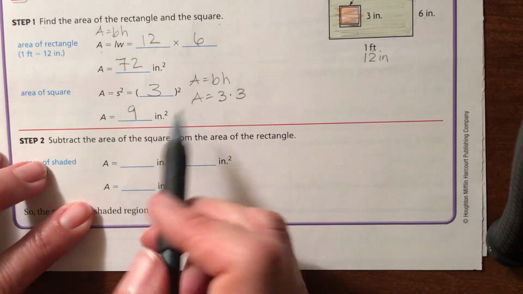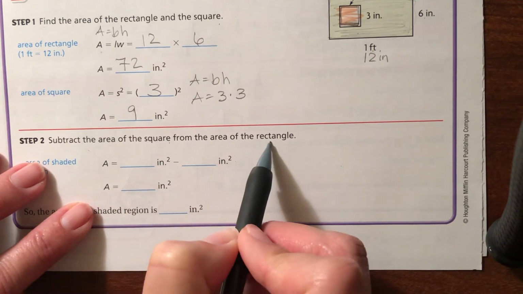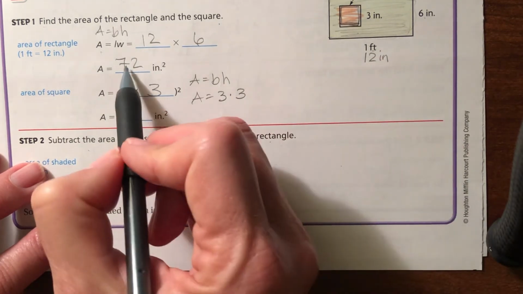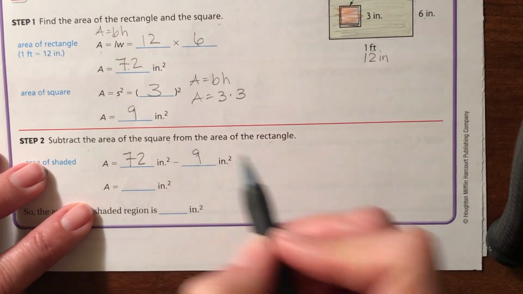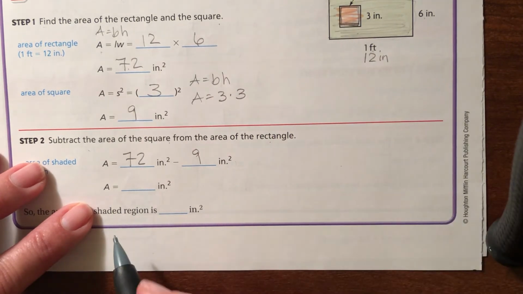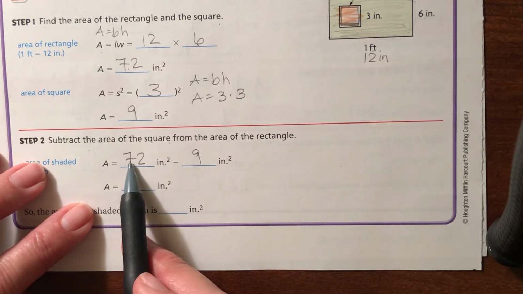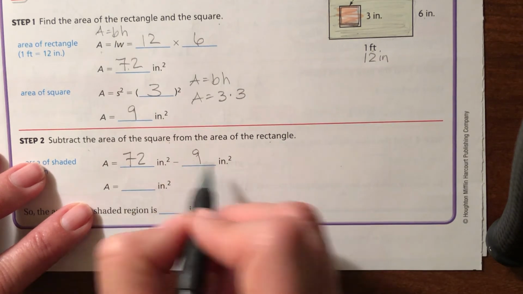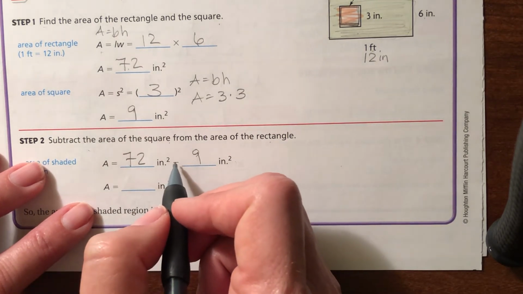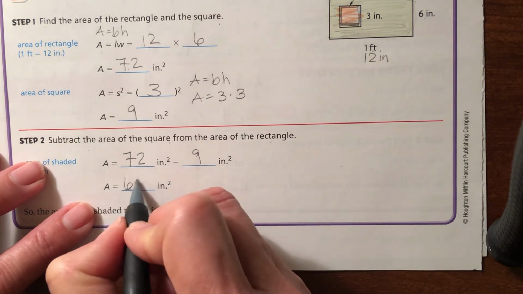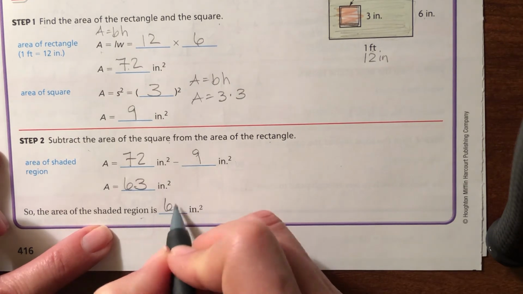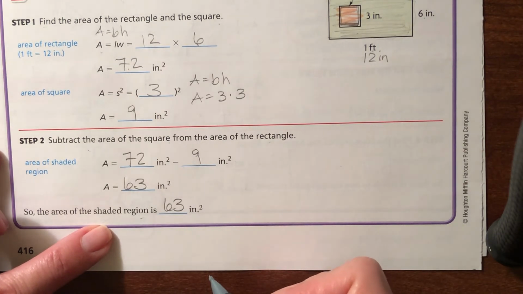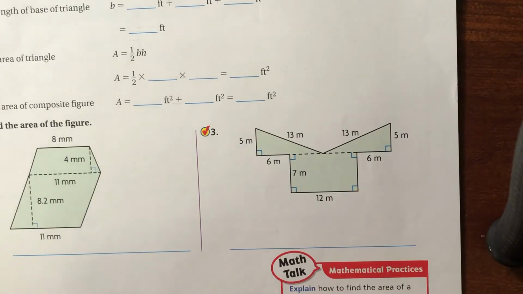Okay, so now we're going to subtract the square from the area of the rectangle. So the area of the rectangle was 72. Now we're going to subtract the square because it's a blank spot. Let's see, so 72 minus 9, well, 72 minus 10 would be 62, so this would be 63. So the area of the shaded region is 63 inches squared. All right, hopefully this is coming together for you.